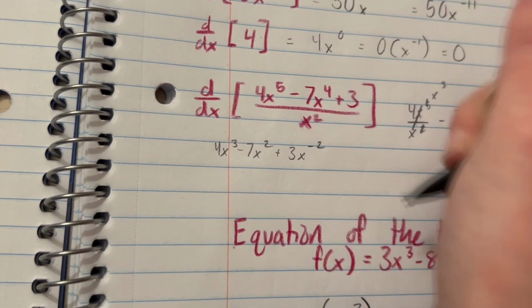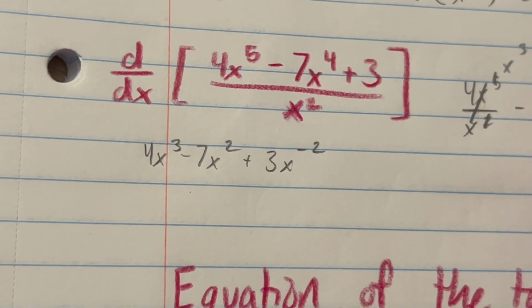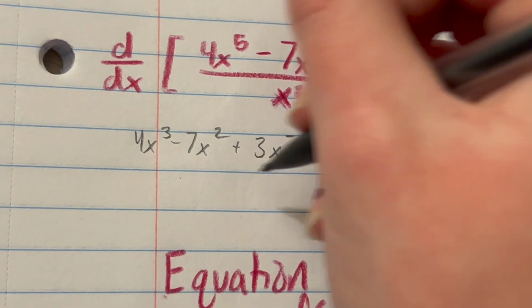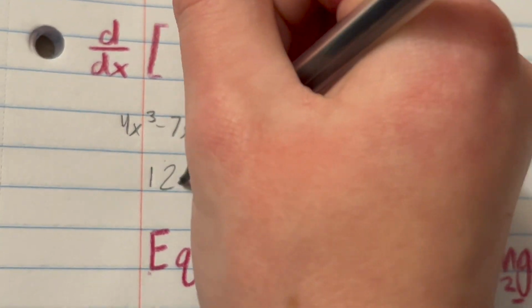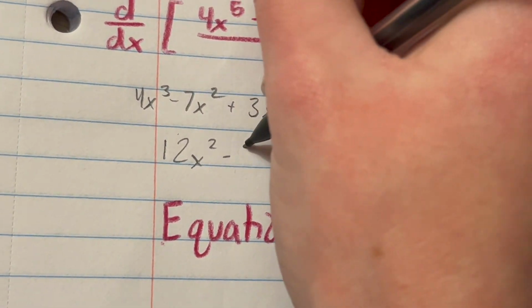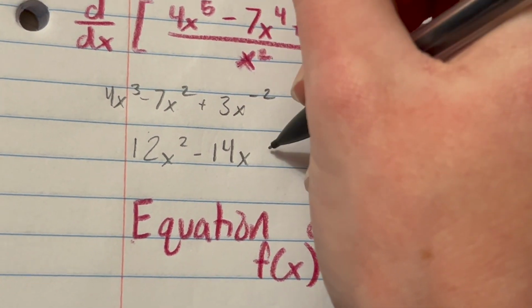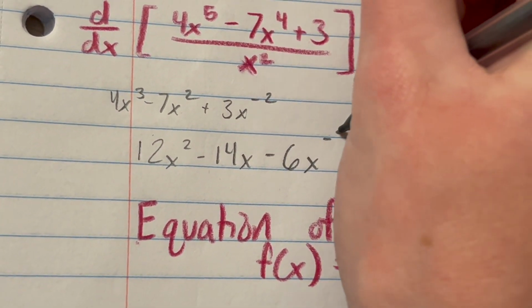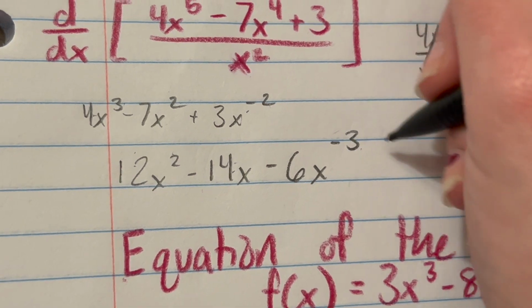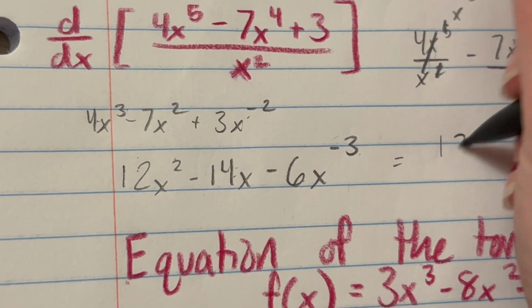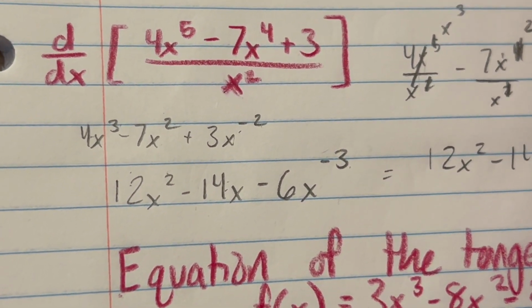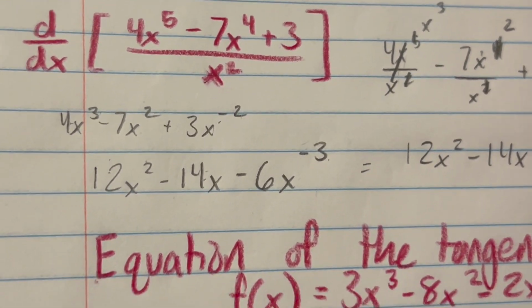Alright, so why don't you try taking the derivative of this first term? 12x squared, yes. And then the next term is going to be negative 14x. And the third term is going to be negative 6x to the negative third. Now, since it is a negative exponent, you're going to want to make that into a fraction just so you don't have a negative exponent.